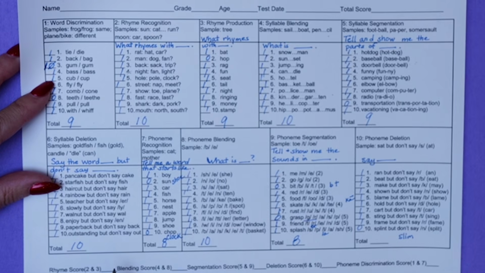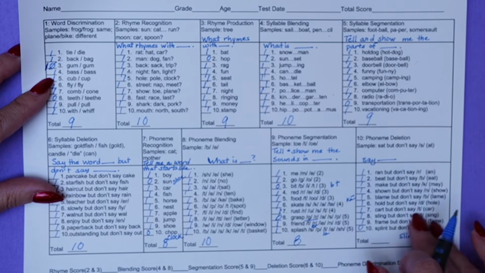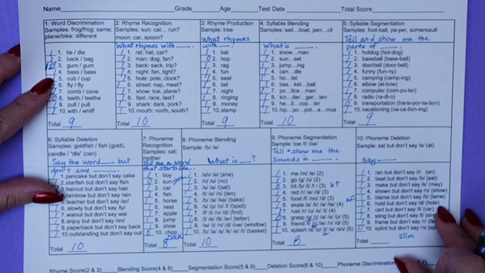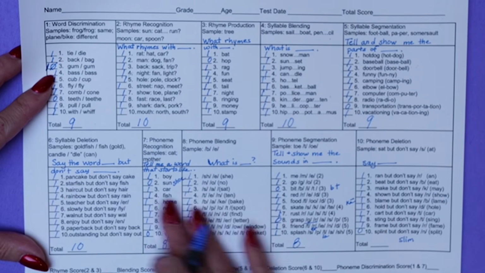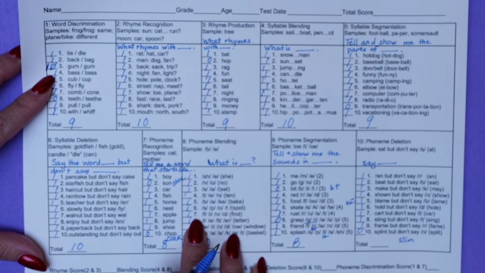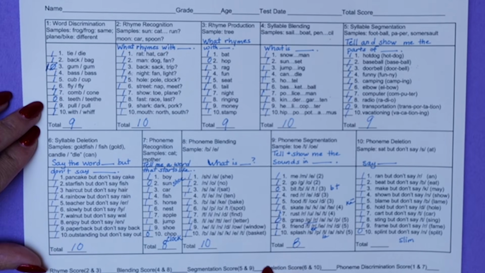To me, it's quick. It doesn't have so many complicated ones that are going to frustrate your students. But this does align still with your Hegarty interventions if you're using that. So I would encourage you to give this a try, especially since it is free online, and I will put the link below.